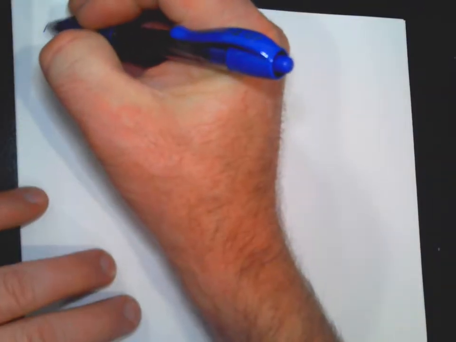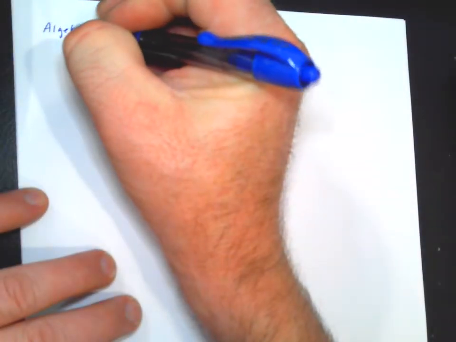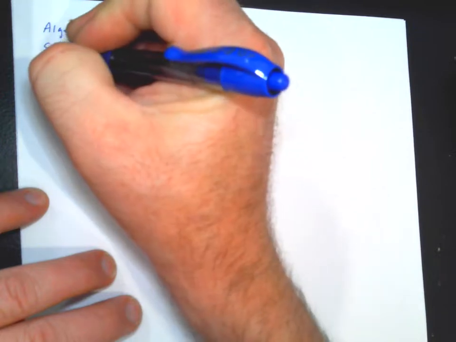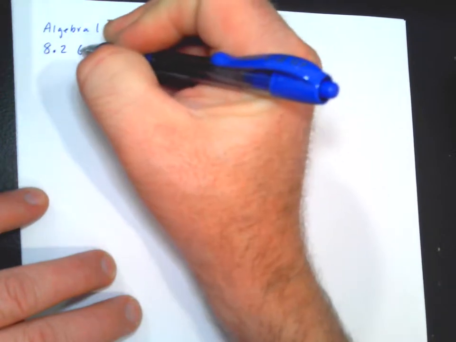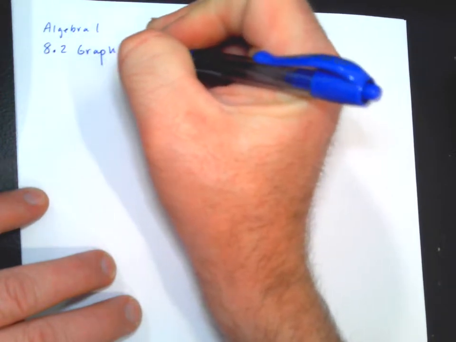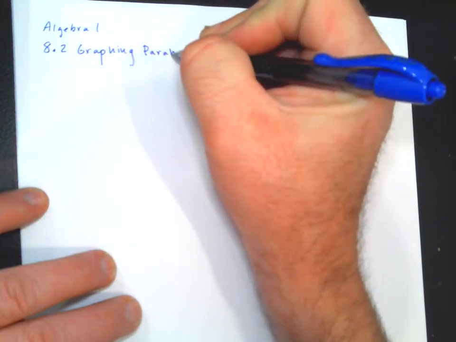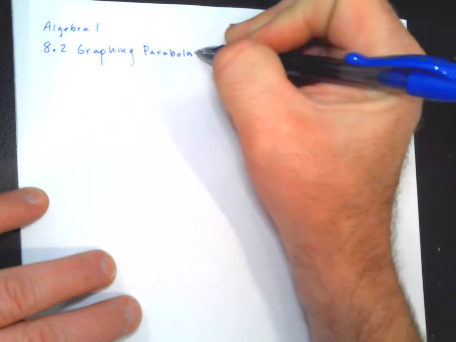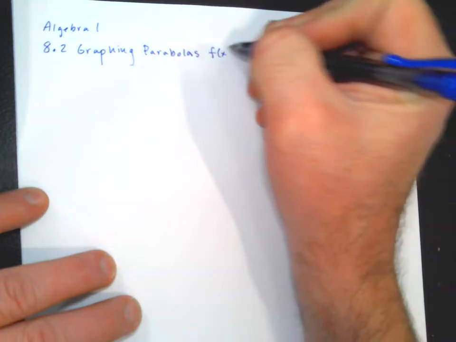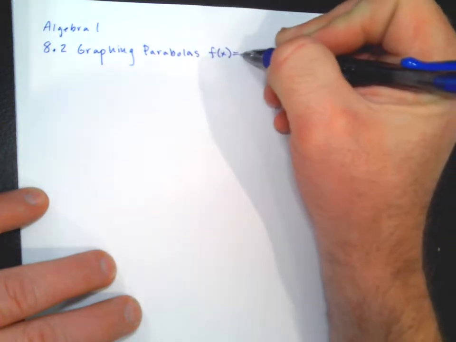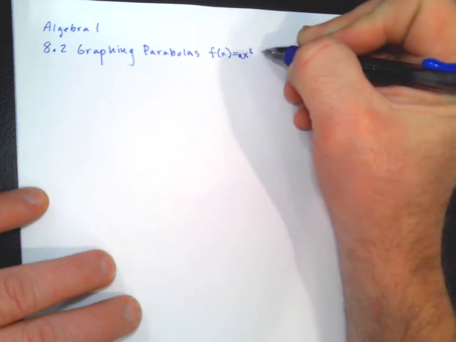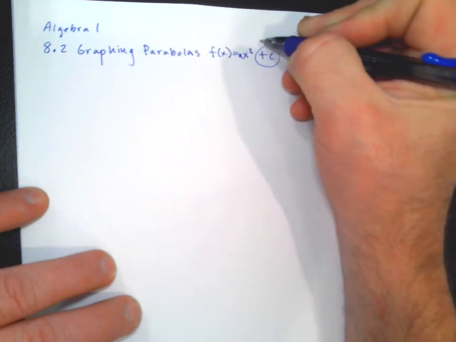Okay, Algebra 1, Section 8.2, Graphing Parabolas, which we started doing in the last section. But this time they're going to be of the form f(x) = ax² + c. So this is the new thing.